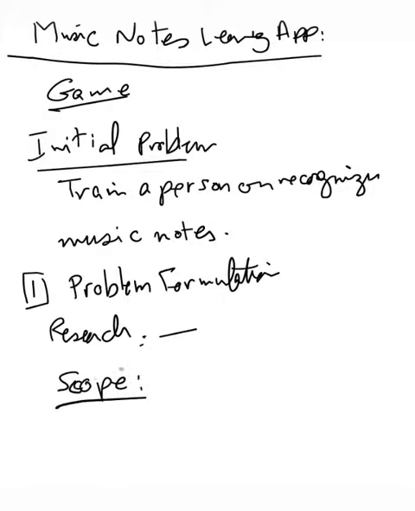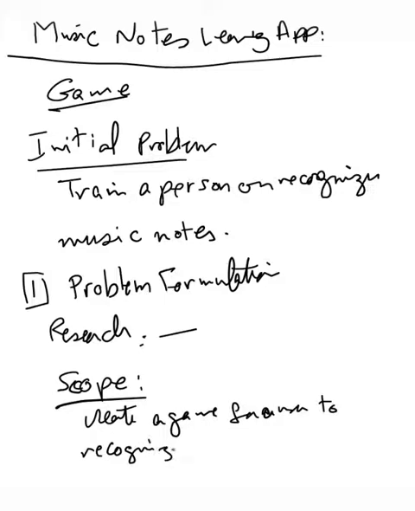And the scope comes from the research in recognizing what you can do different, and also working with the client, whoever gave you the initial problem, on what exactly they are looking to achieve. So our scope here is to create an app, create a game for a user to recognize different music notes.